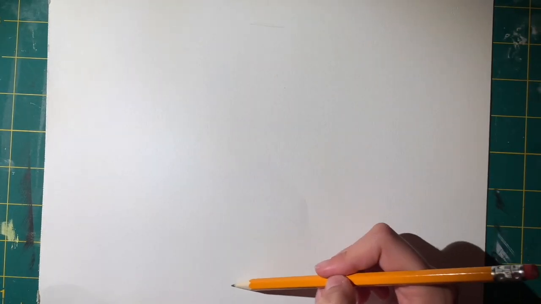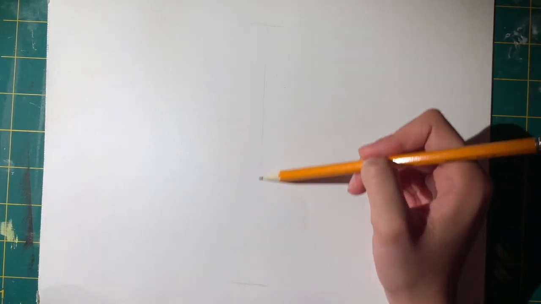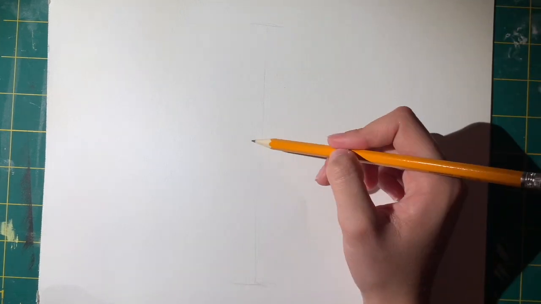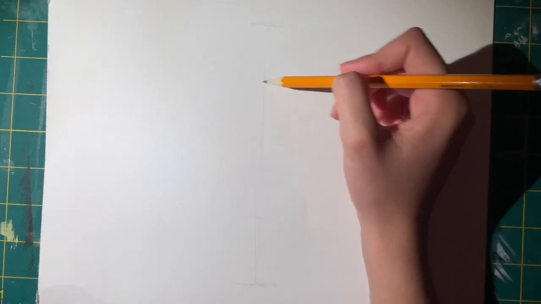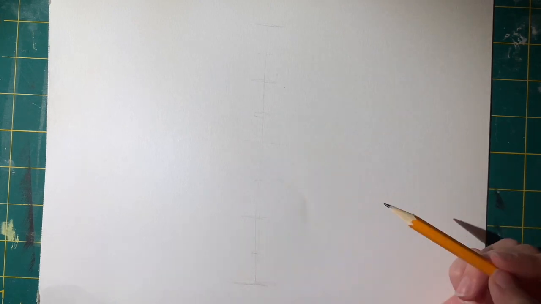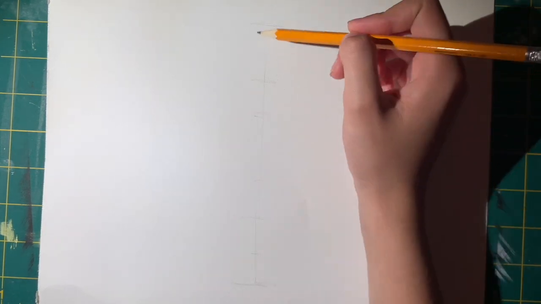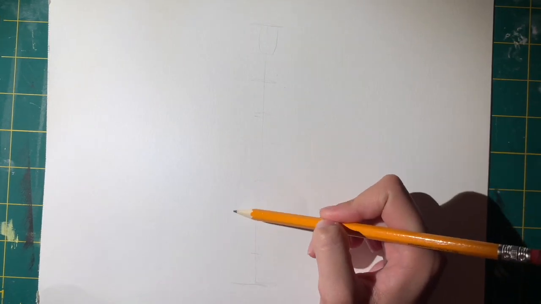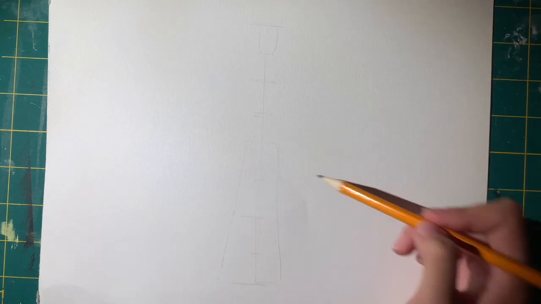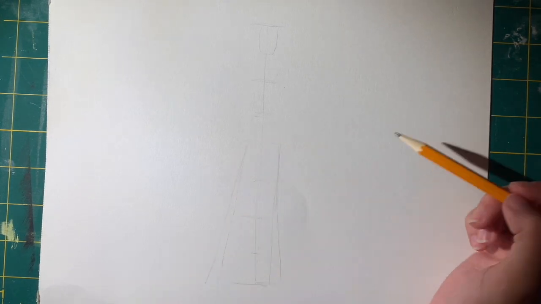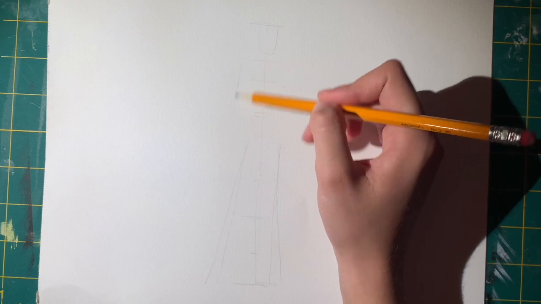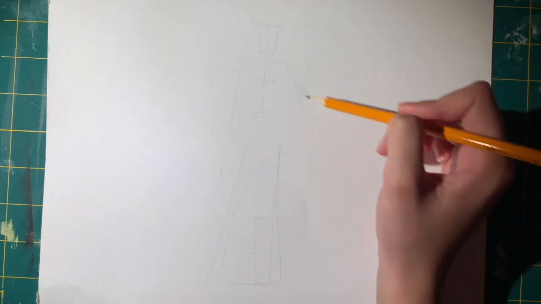The most important part of drawing a person is to mark where the top of the head is and where the bottom of the feet are. When people start off by just drawing the head, most of the time they end up not being able to fit the entire person on the page. This time you want to make sure that everything fits, so you have to mark where your person starts and ends before you do anything else.